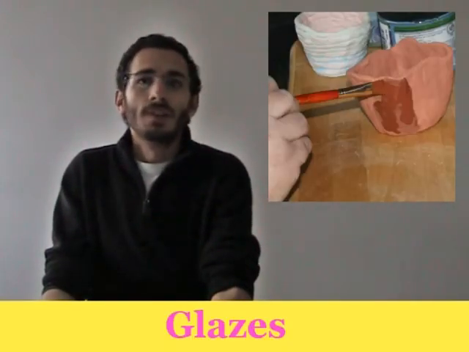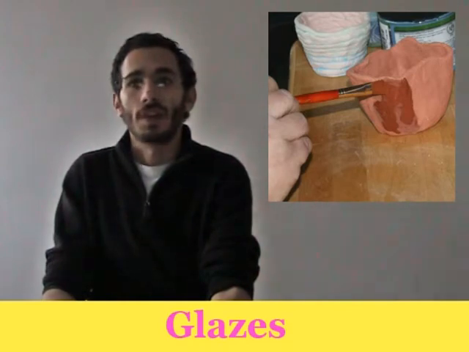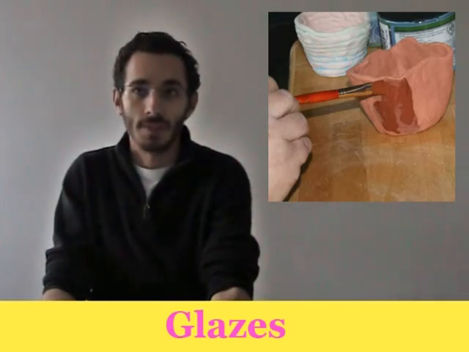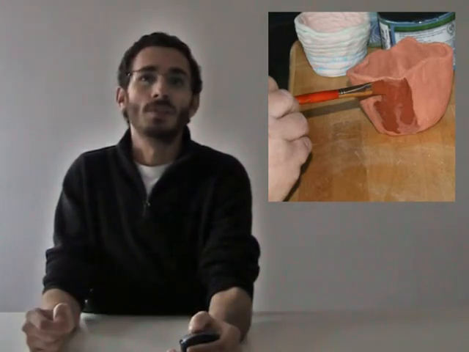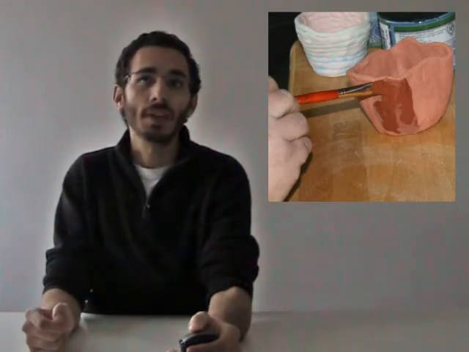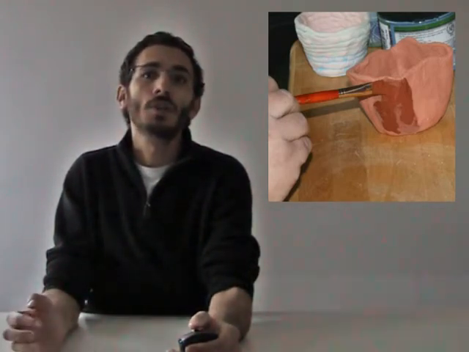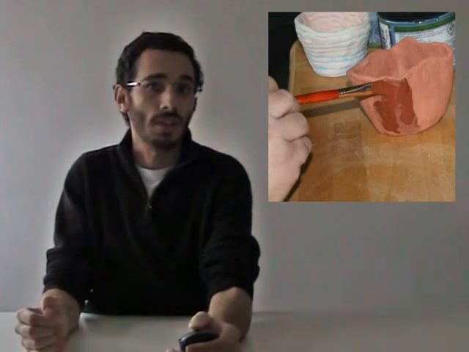Before firing, ceramics can be coated in different colored paints that are called glazes. The glazes are made to withstand the high temperature of the kiln, and they help to seal and protect the surface of the fired clay.